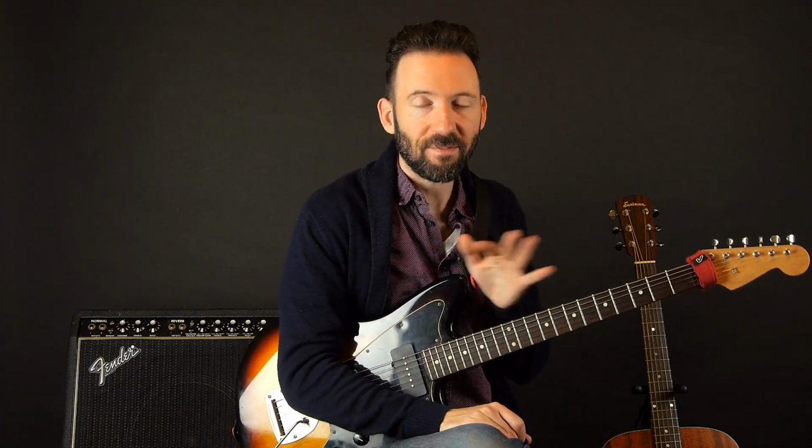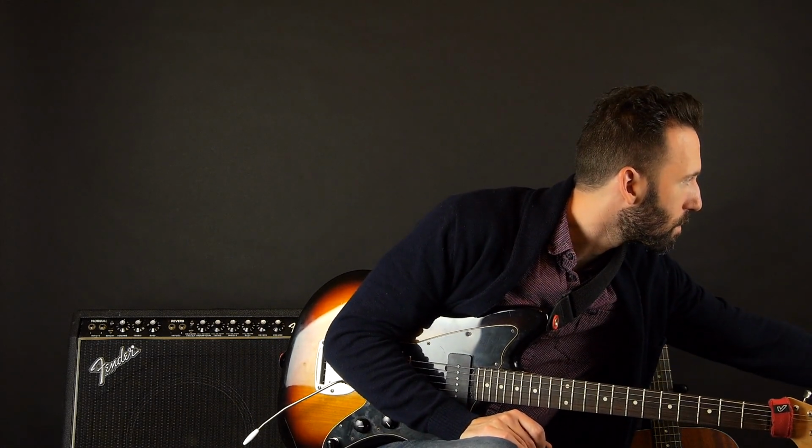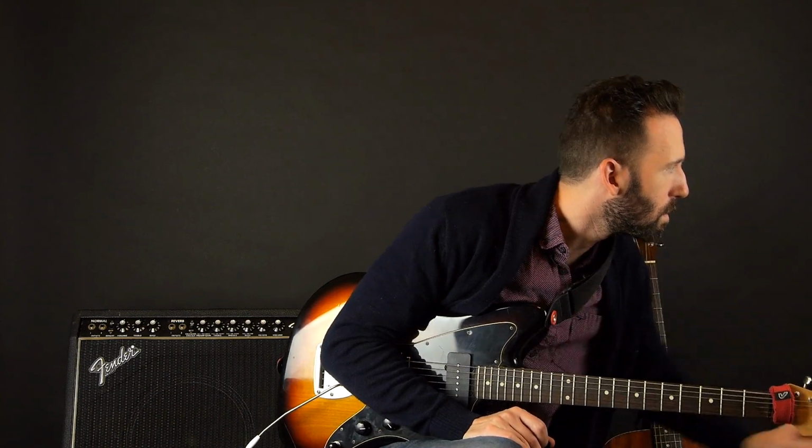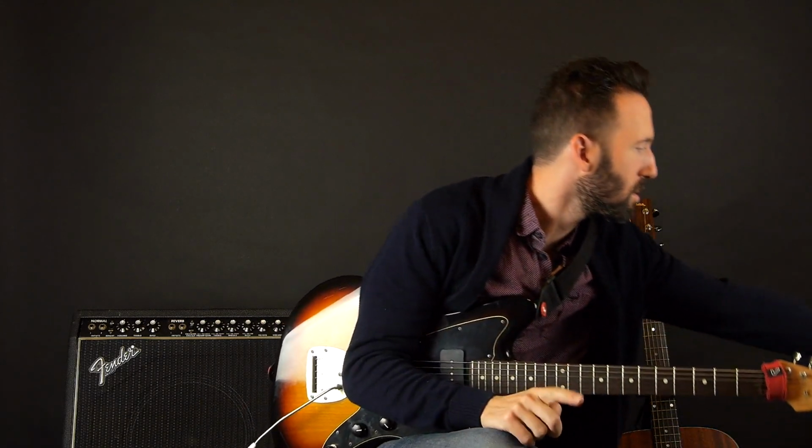Now, like I said, if we want to get more sophisticated, we could try to figure out what that chord change was. So what I'm going to do is try to hum it and then figure out what that chord change was. Here we go. There it is. So it was basically the same riff, but over a new root note.